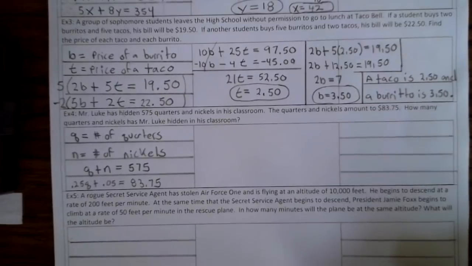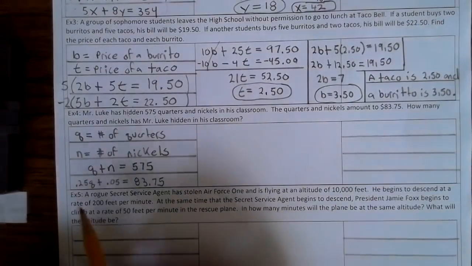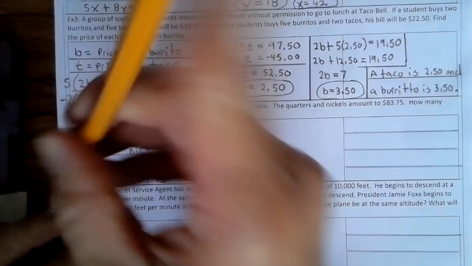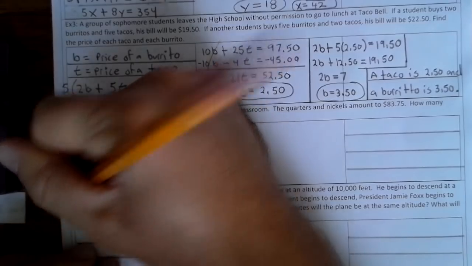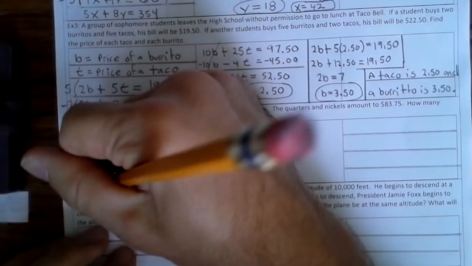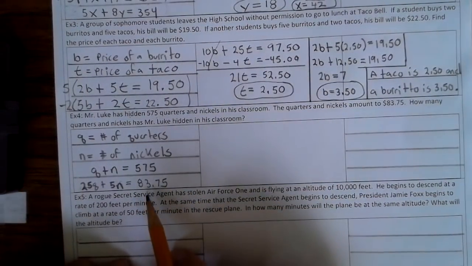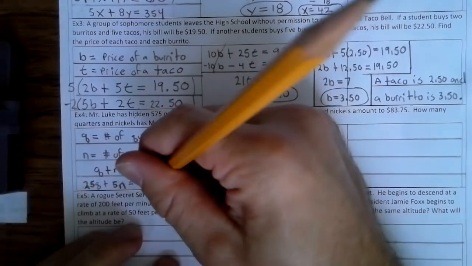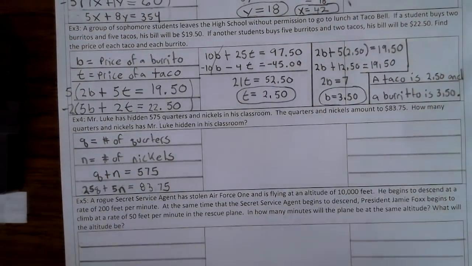Now, to make this problem a little more simple, let's convert everything to pennies. So 25 cents is 25 pennies. That way we can get rid of the decimal. And 5 cents is 5 pennies. So it's 5N. Forgot the N, but now we have it. And then $83.75 is 8,375 pennies. If we convert to pennies, now we don't have a decimal. Okay, it makes things a little bit easier.